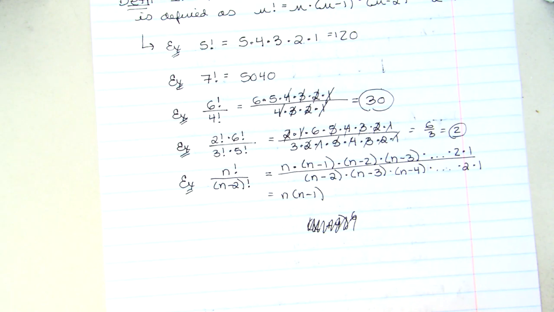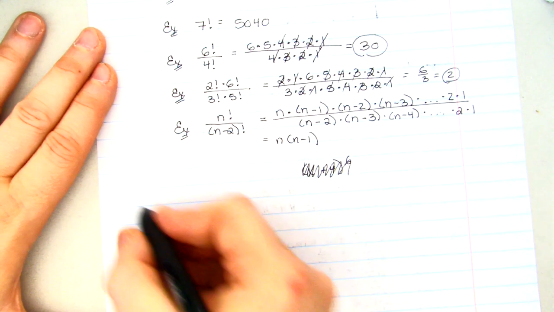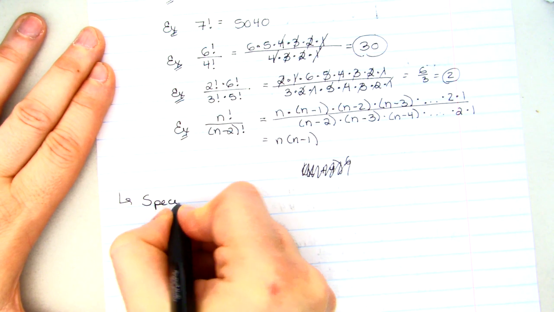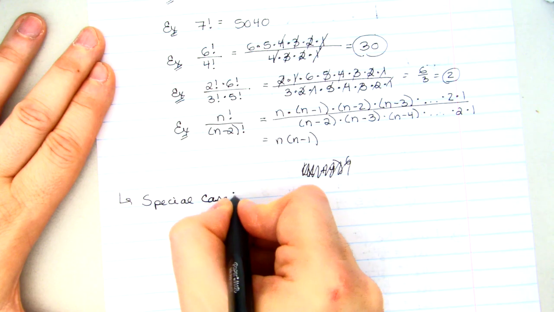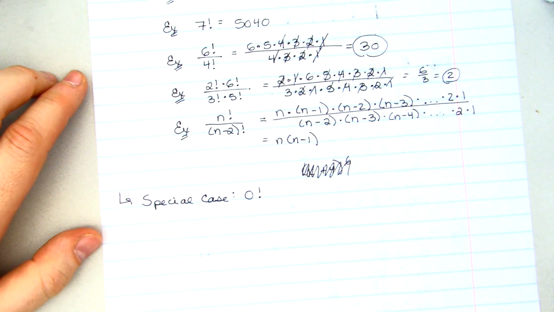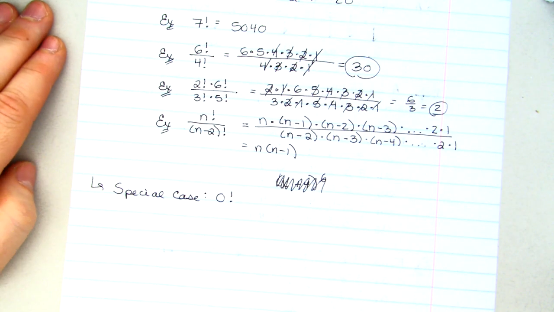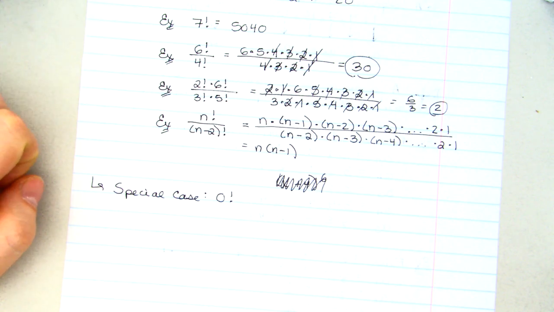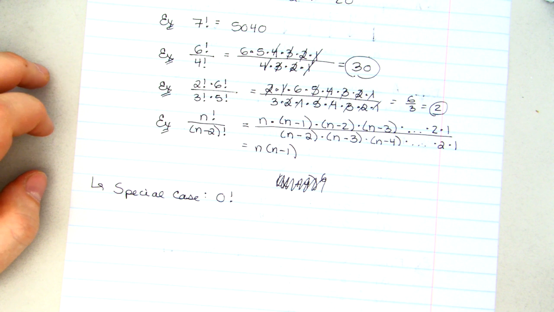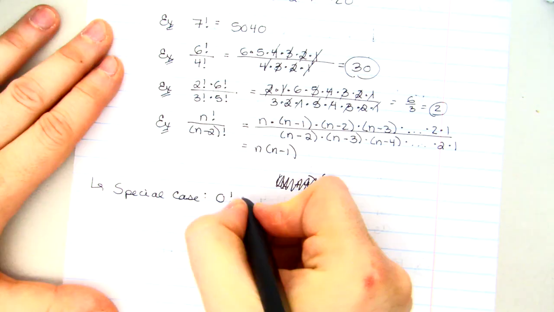There is one special sort of factorial, special case. Zero factorial. For various things to work, we have to define zero factorial to be something in particular. Anyone remember from last year what zero factorial is? Okay, go type it in on your calculator. It won't give you an error. Zero factorial is 1. We're going to define it as 1.